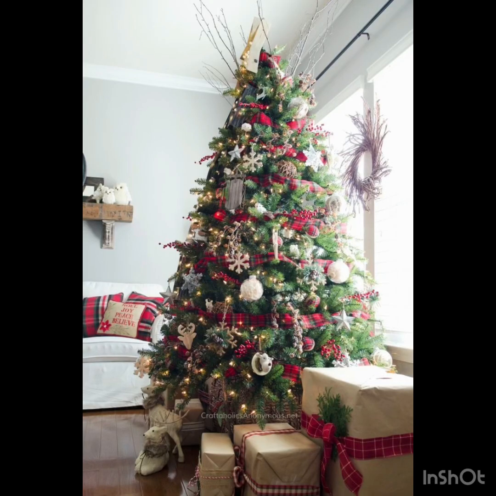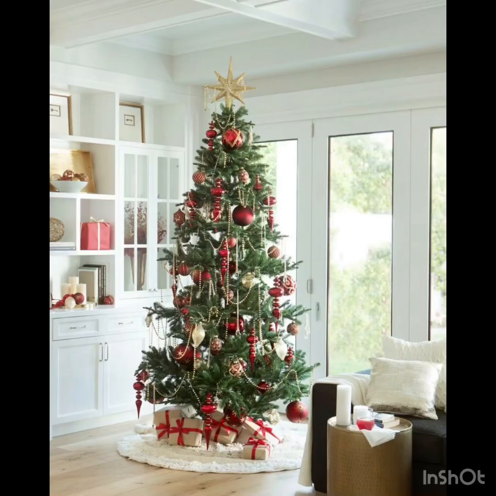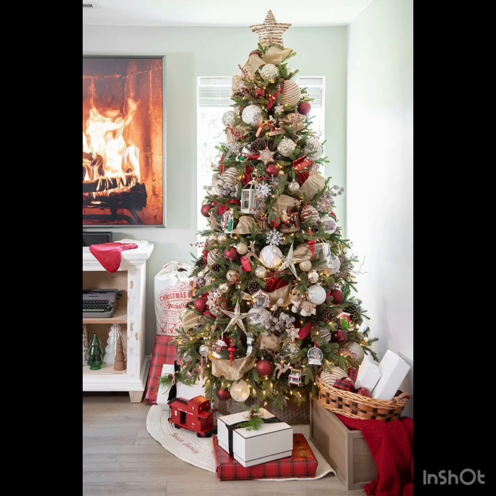Now, minimalist tree images with muted colors such as white, silver, and soft blues. These trees focus on simplicity, using fewer ornaments or clear glass decor. There are also alternative styles like log trees or slim trees that give a chic, contemporary vibe.